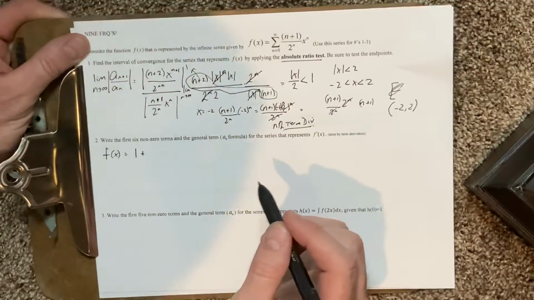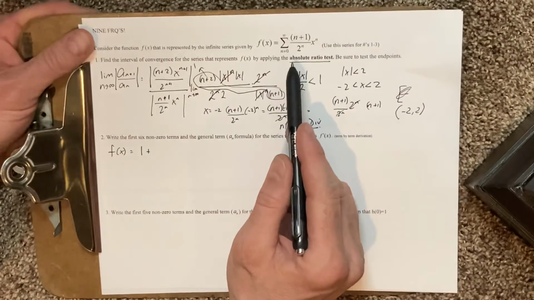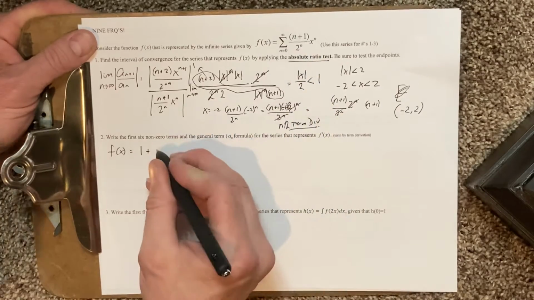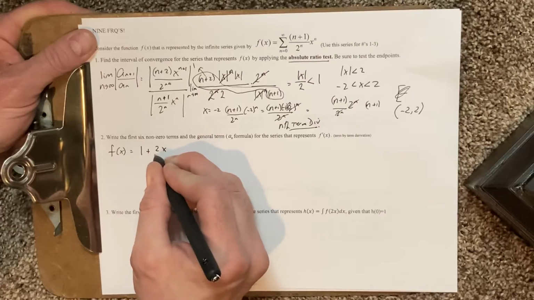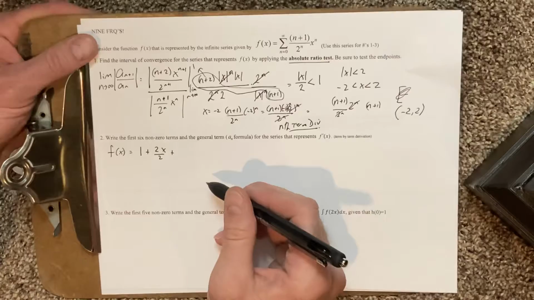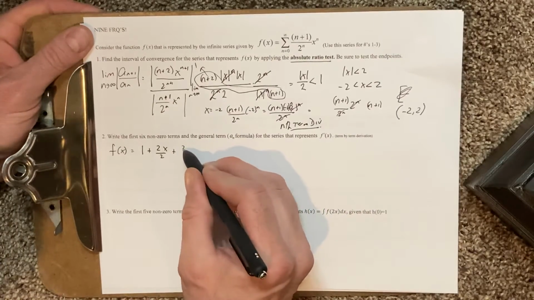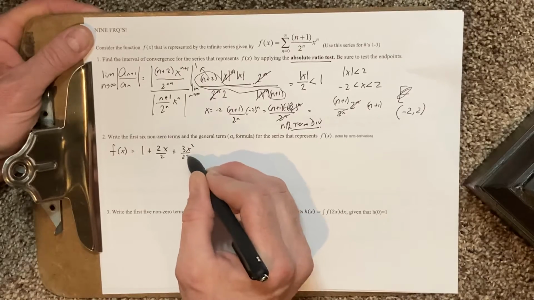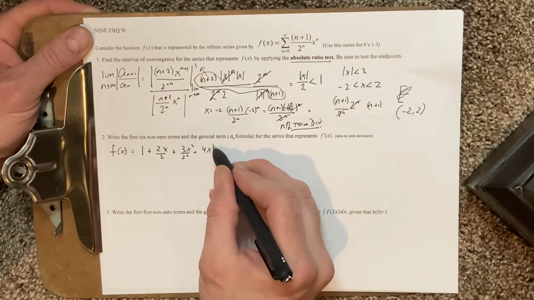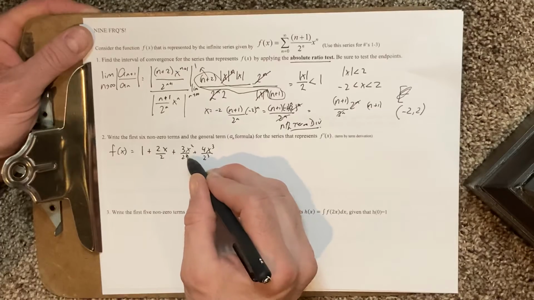All right, now if I stick in a 1, the 1 goes in, 2 to the 1, x to the 1, 1 plus 1 is 2x to the 1 over 2 plus. Remember, don't simplify. You lose patterns if you simplify. Let's stick in a 2. 2 plus 1 is 3, x to the 2, 2 to the 2, plus 4, x to the 3 over 2 to the 3.